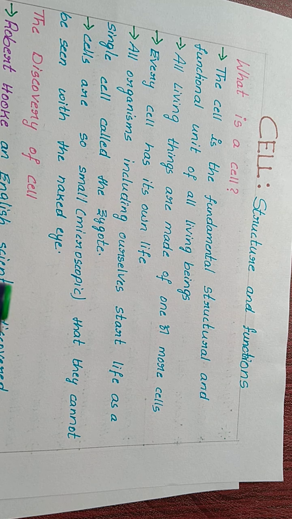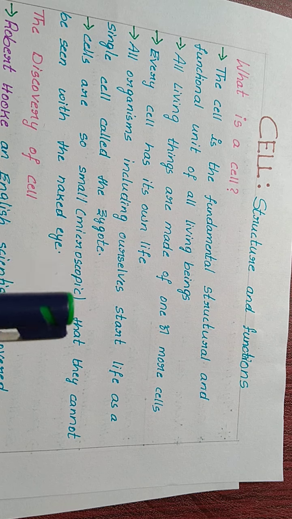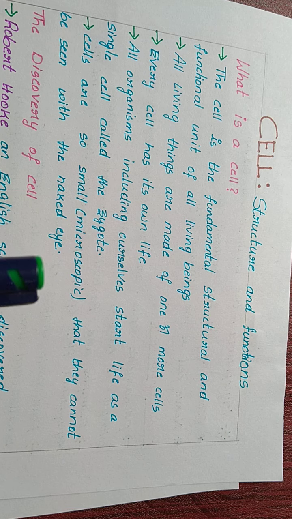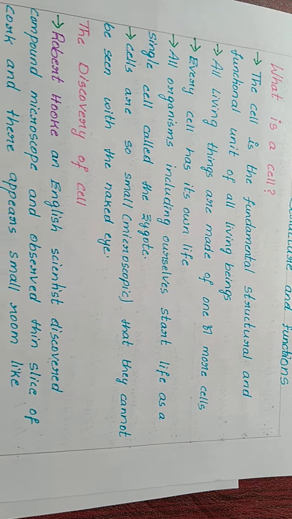Cells are so small, microscopic, that they cannot be seen with the naked eye. They can be seen only with the help of a microscope. Here one question comes. In olden days, before we had knowledge of the cell, how could we know where the cell comes from? We are going to discuss the brief discovery of the cell.